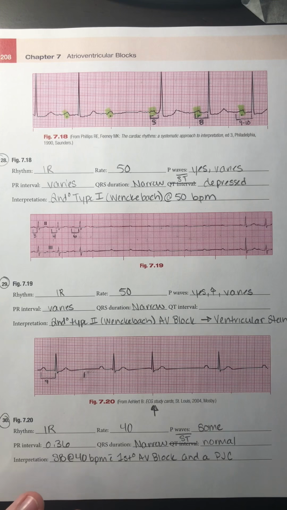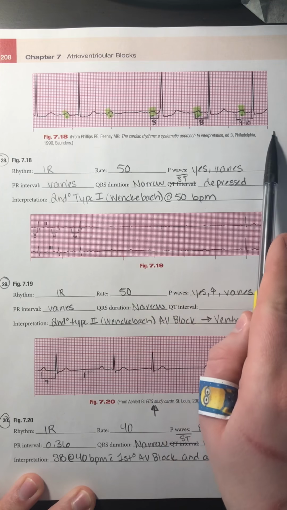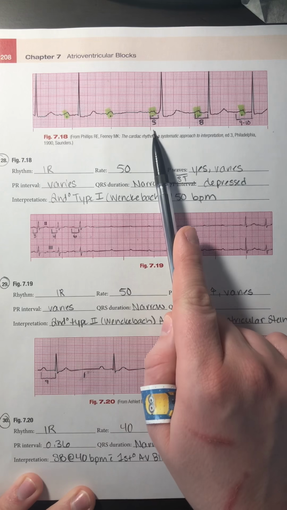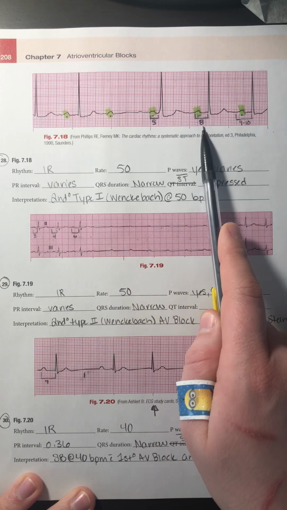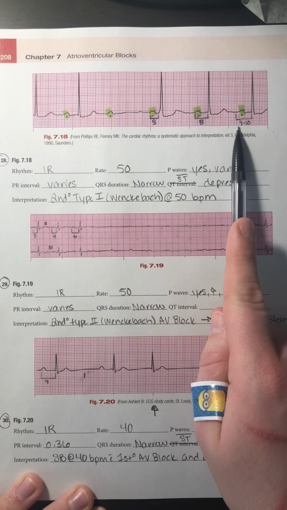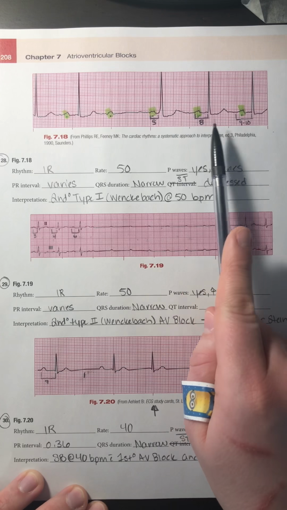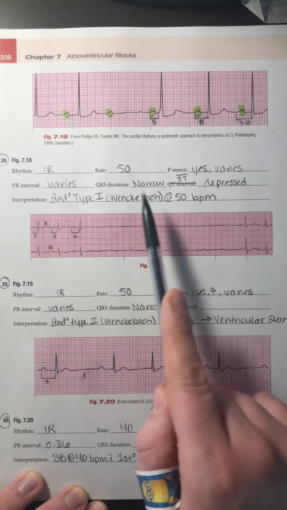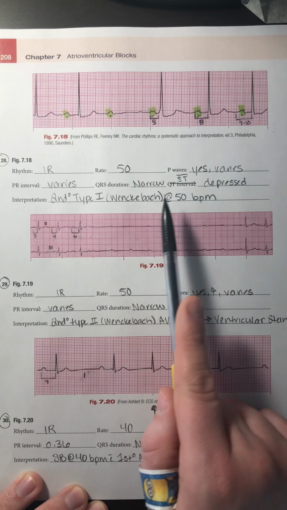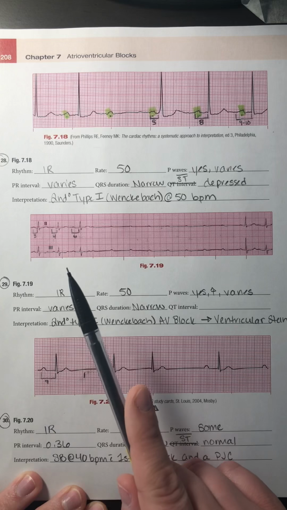And now our PR interval, it varies. So I just measured out these last three so you could see the difference in PR intervals. Here I had 5 blocks, and the next PR interval was 8 blocks. And then for this last one, I got 9 to 10. I think I ended up rounding it to 10 blocks. So my PR interval is getting longer. My QRSs, I just put narrow, and I do have some ST segment depression that we do want to note.